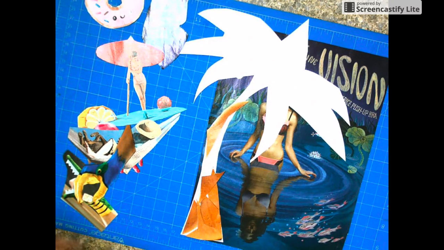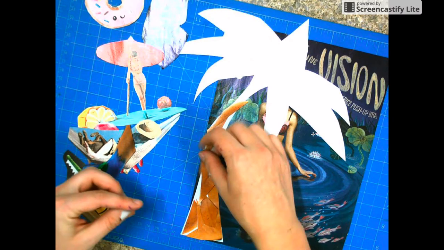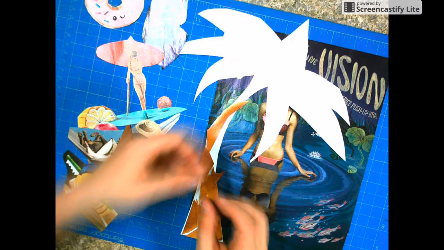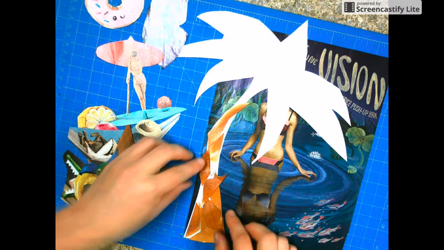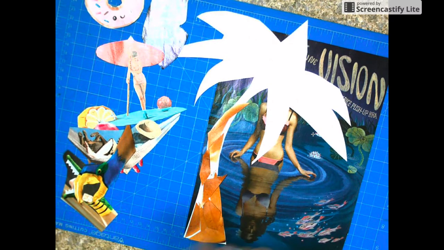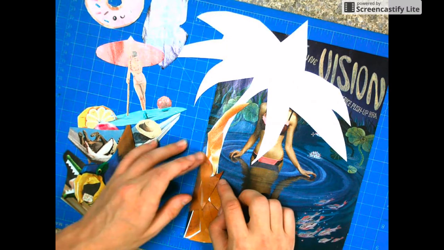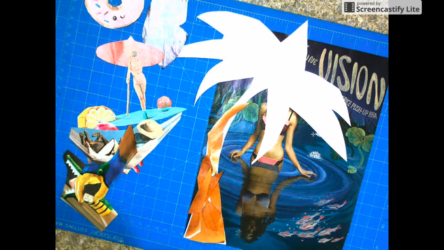So it's not always about the subject matter. It's not always about the background. Sometimes you're going to find that you'll have to create your own imagery, and you're going to cut out textures and patterns and other things and manipulate them to create what it is that you need.